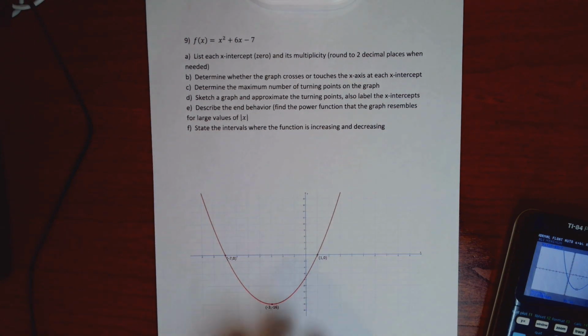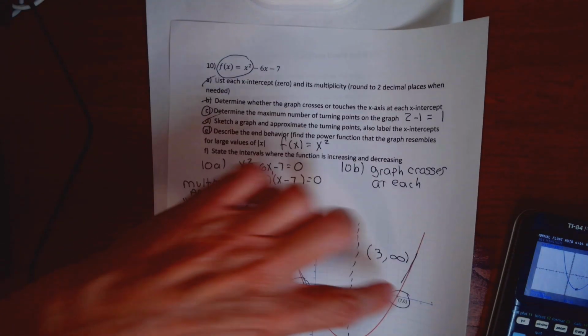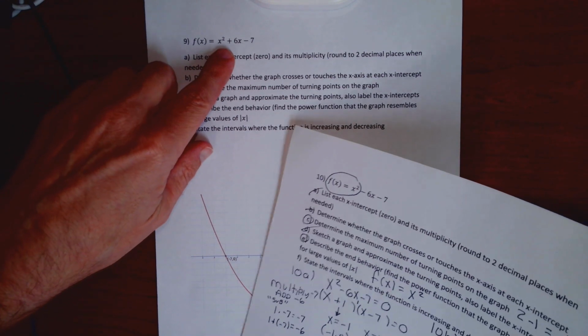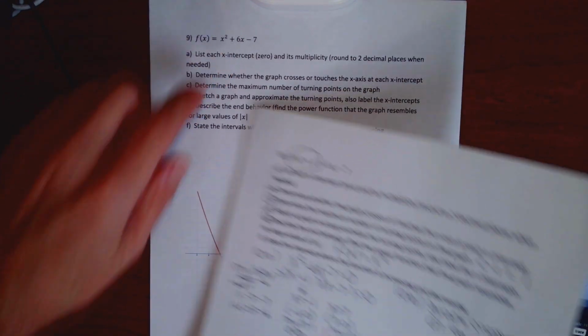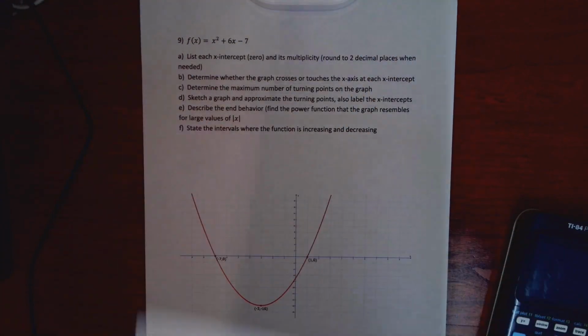Your problem 9 should work exactly the same way. It even has the same vertex. The x-intercepts are flip-flopped. The only thing that's going to be different is when you factor it, your signs are going to be flipped, and you'll get a similar problem.